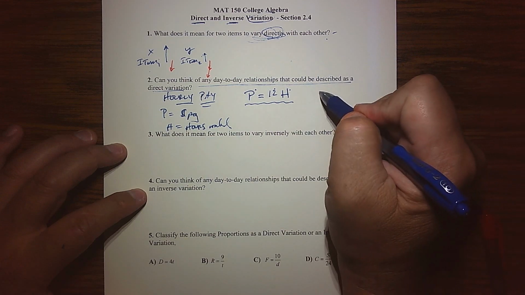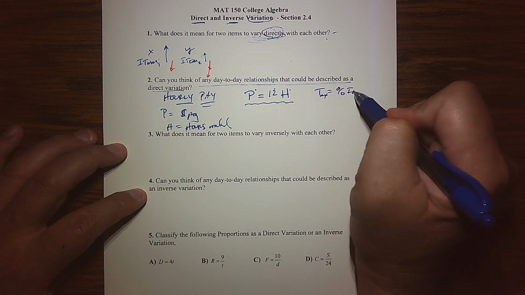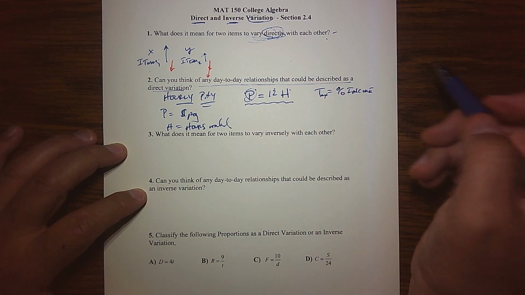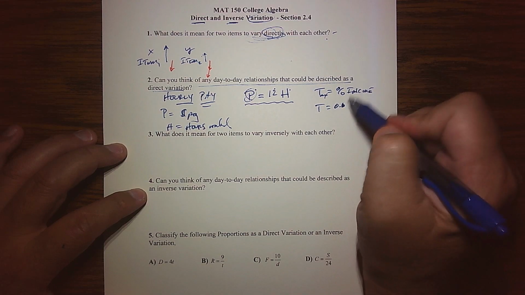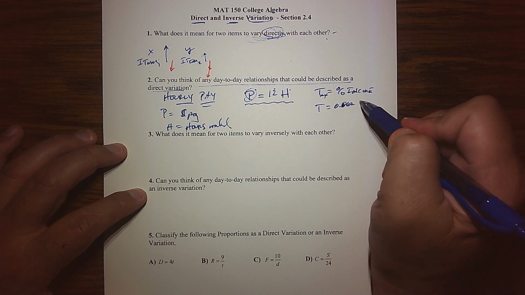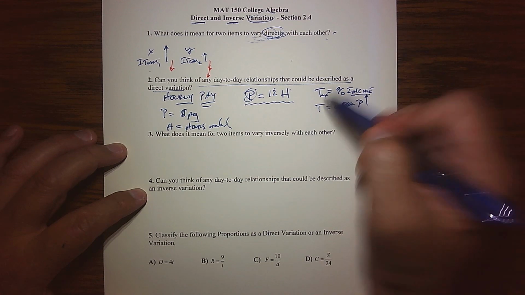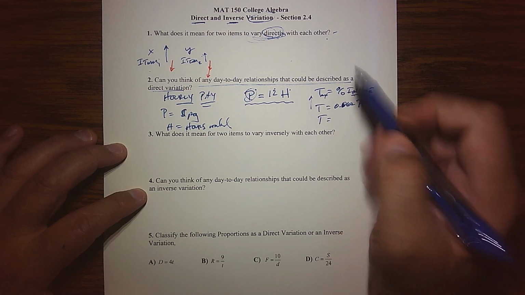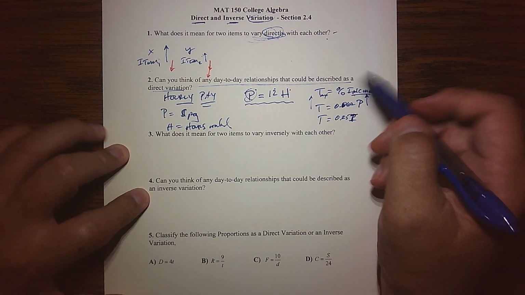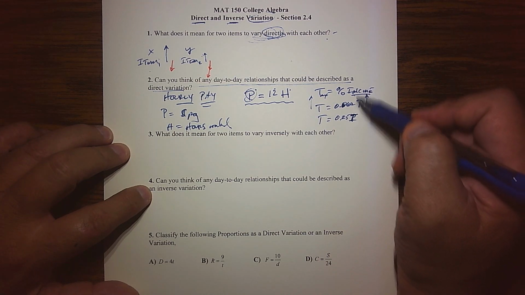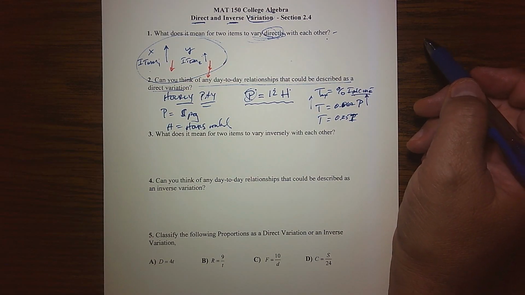I mentioned taxes. We know the amount of taxes that we pay is usually a percent of our income, or might be our pay. So T, I don't know what the going rate is, maybe it's 0.062 or something like that, of my total pay. And you'll notice as my pay goes up, as my income goes up, so does the amount of my tax dollars. Come tax time, maybe somebody's paying 25% of their total income. So if I earn more, I'm taxed more. If I earn less, I'm taxed less. That idea of as one goes up, the other goes up, as one goes down, the other goes down.